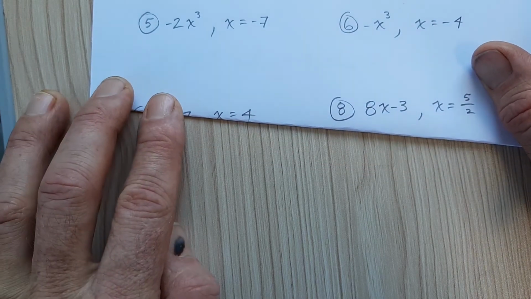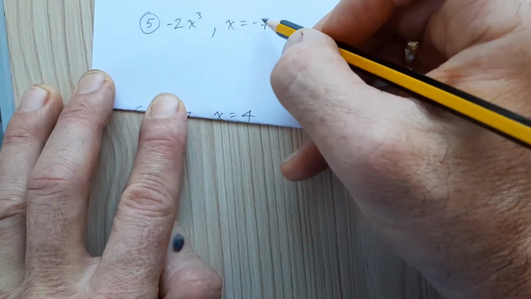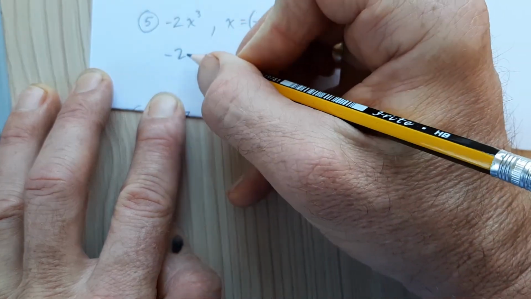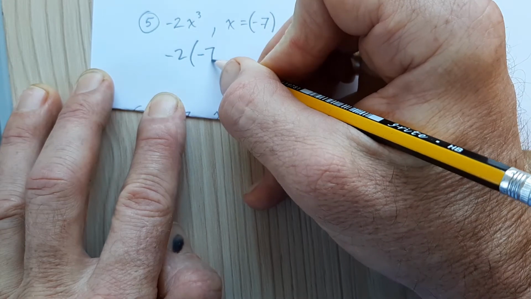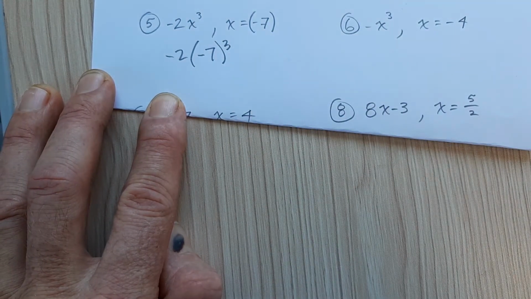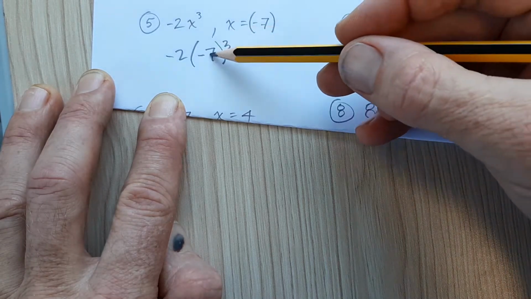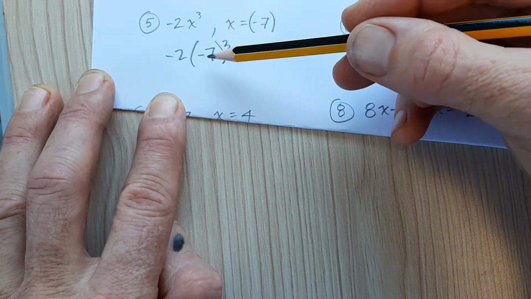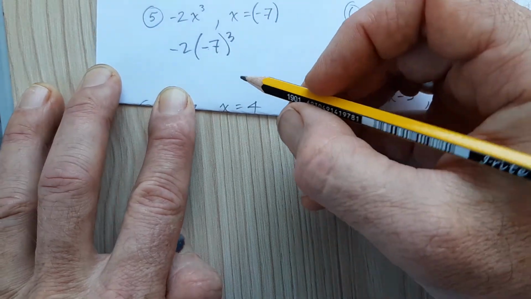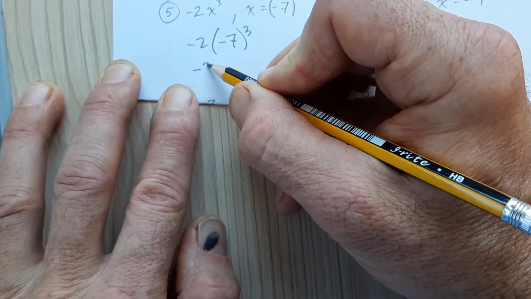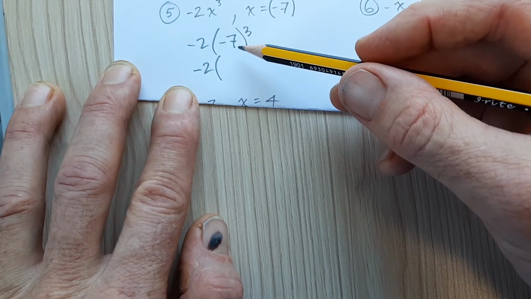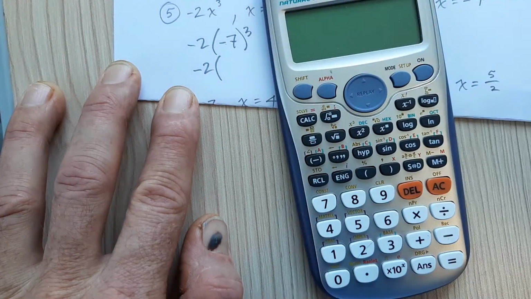Okay, number 5. I just write it again. I make sure I put it in brackets, then I substitute it in for the x. I've got minus 2 times minus 7 cubed. I should probably get my calculator for that one. Cubed is minus times minus gives me positive, then multiplied by minus again gets me back to a negative. If I do this step by step, I've got minus 2 times 49 times 7. I'm going to have to put that in my calculator.